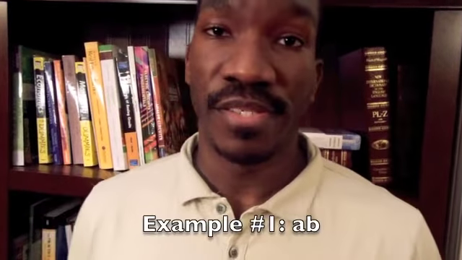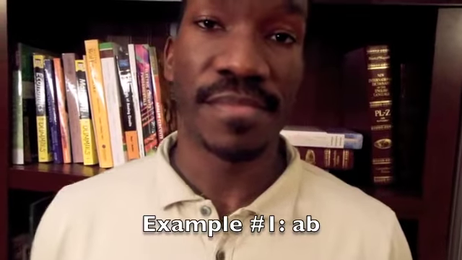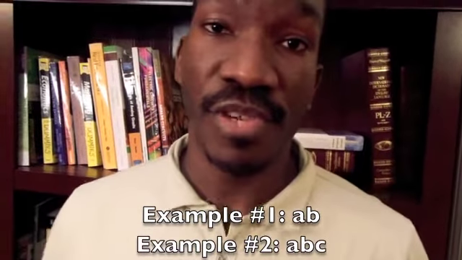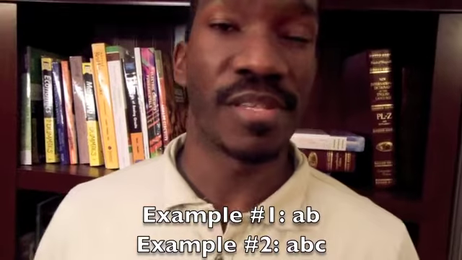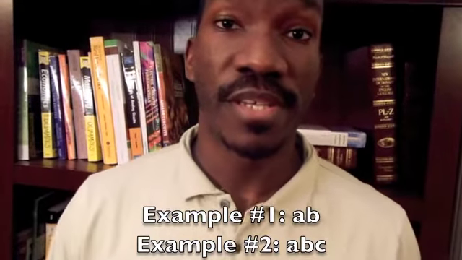Consider these two types of passwords. The first one is just 2 lowercase letters. Now the second one is 3 lowercase letters. You add a third lowercase letter. It doesn't matter what the letters are, but they're lowercase. So there are 26 lowercase letters in our alphabet.